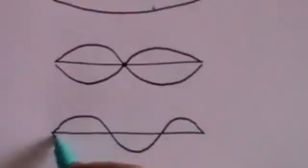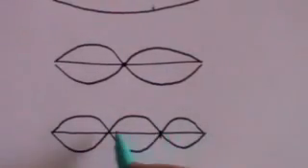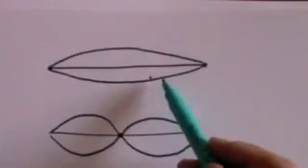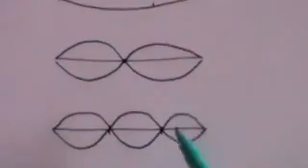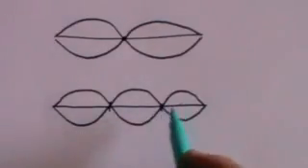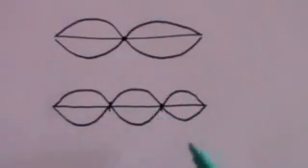If you wiggle it a bit faster, you'll get a wave that looks something like this, where you now have two nodes. This is called the third harmonic. This is the fundamental or first harmonic. This is the second harmonic. This is the third harmonic. These nodes never move. They could, but they don't.